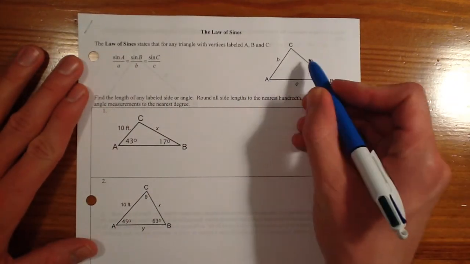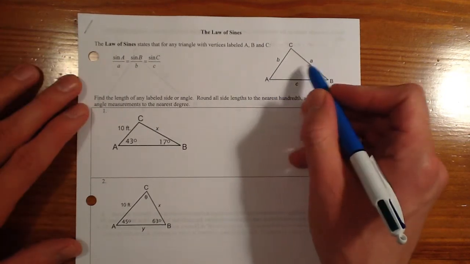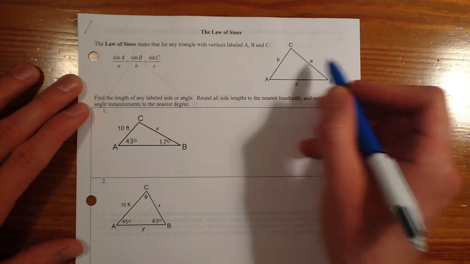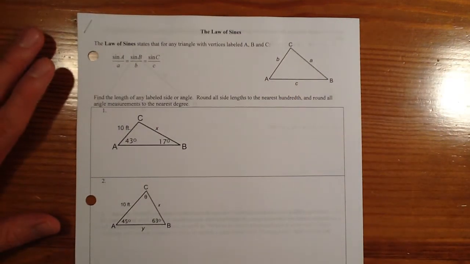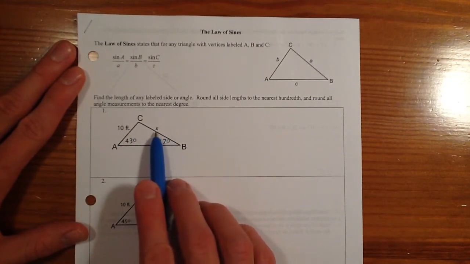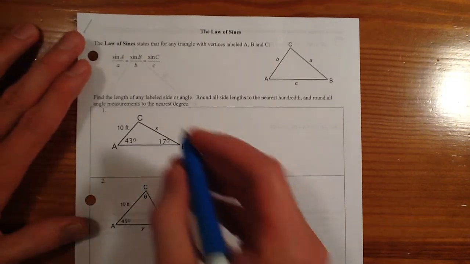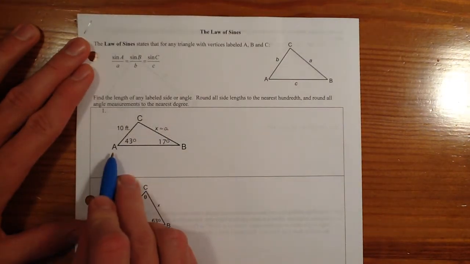Notice that capital A is across from little a. Capital letters, as you know, are corner points, vertices, and small letters denote the length of a side that is opposite the capital letter. So, in number 1, we need to find the one that's labeled, and in this case, X is labeled. Well, for what it matters, X is really little a because it's across from big A.